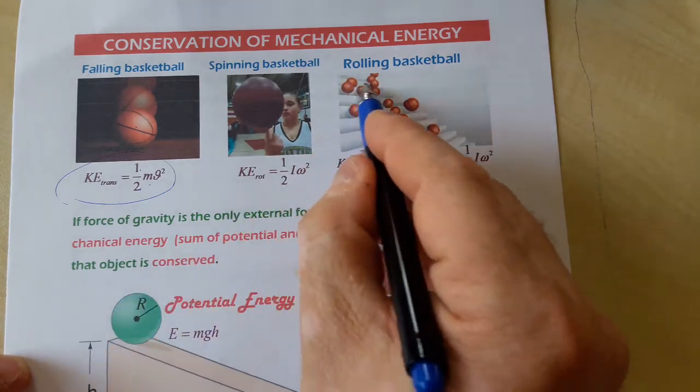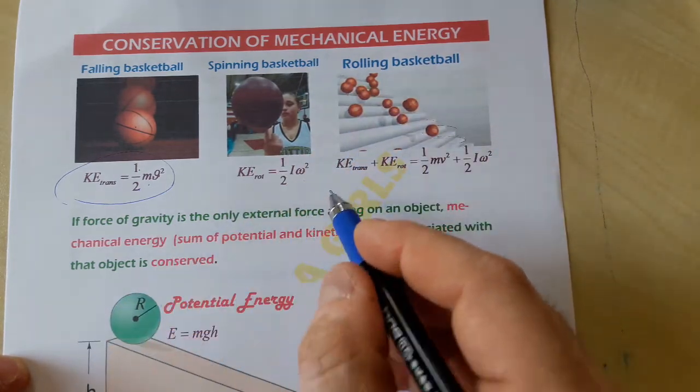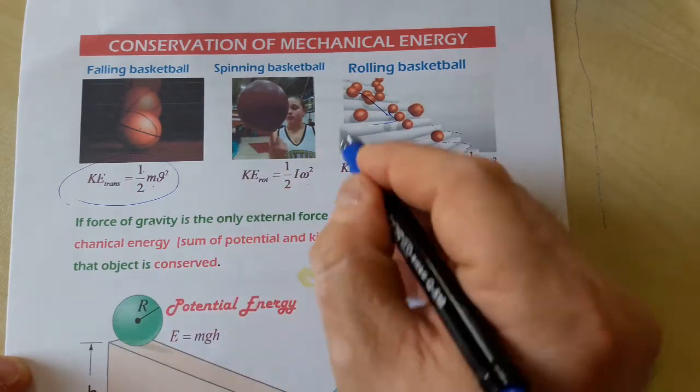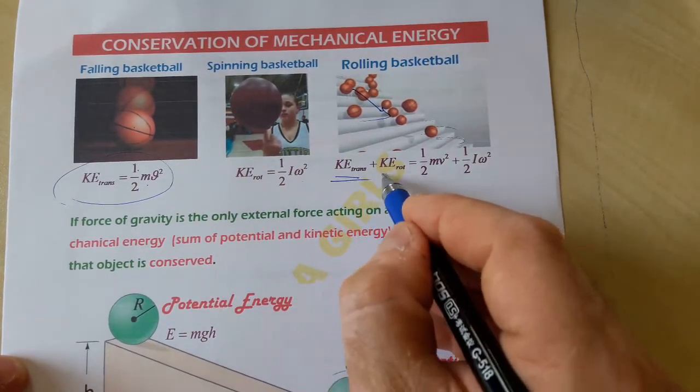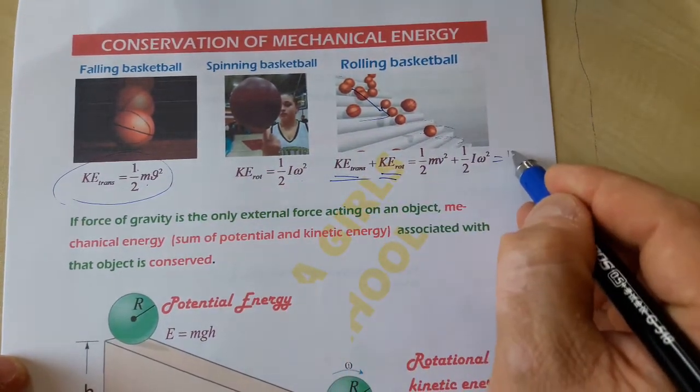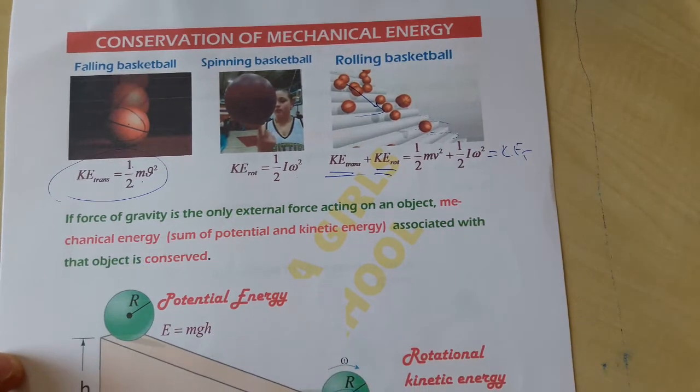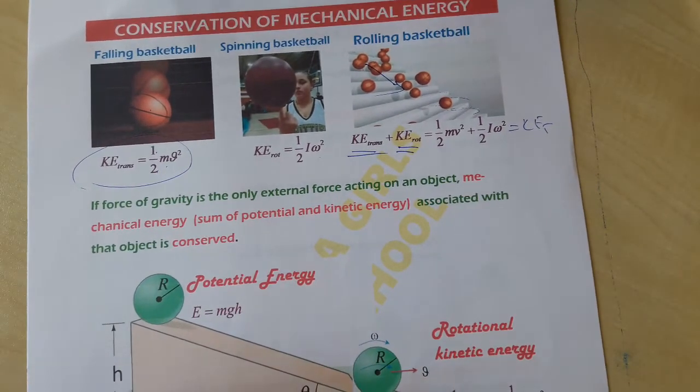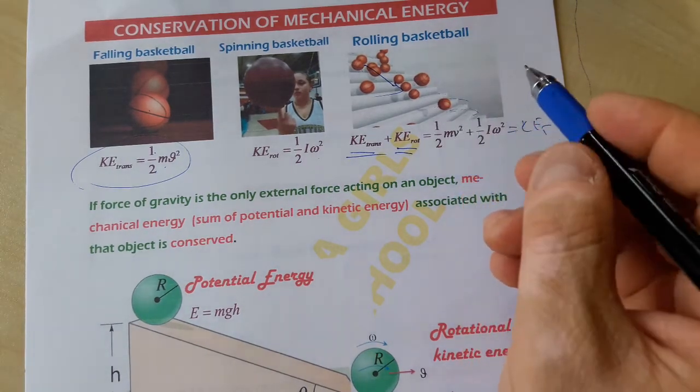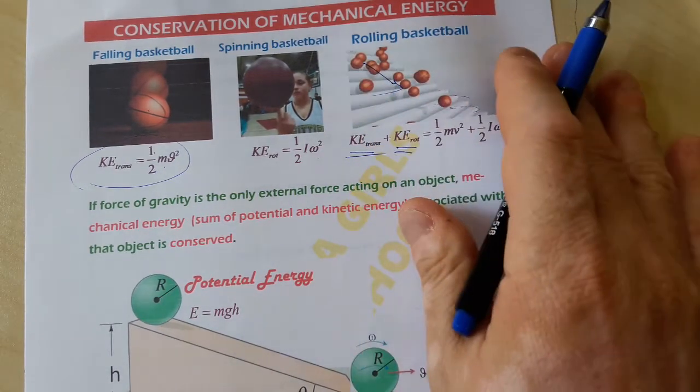However, if the basketball is rolling, it has both translational and rotational kinetic energy. You should add these two to find the total kinetic energy of the basketball. Now let's apply this.